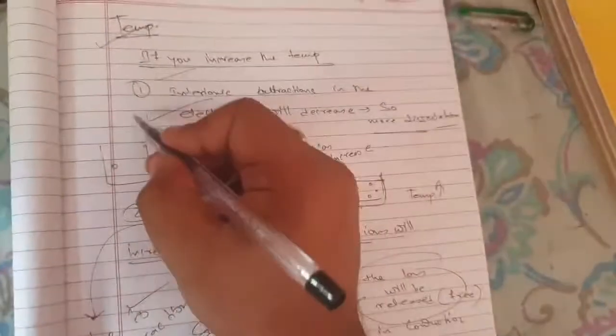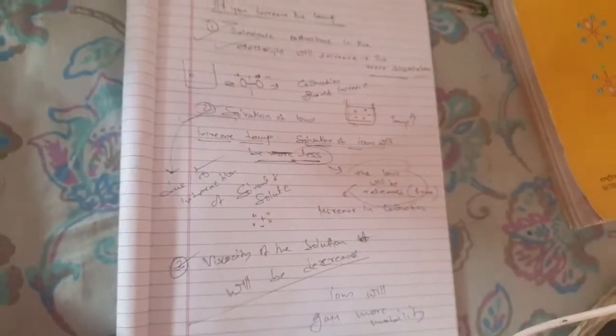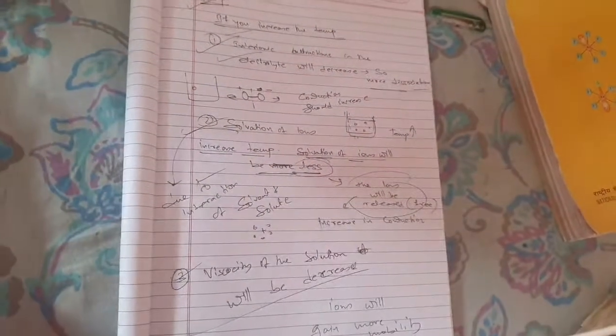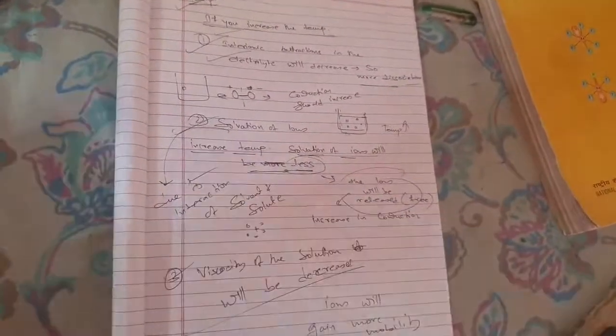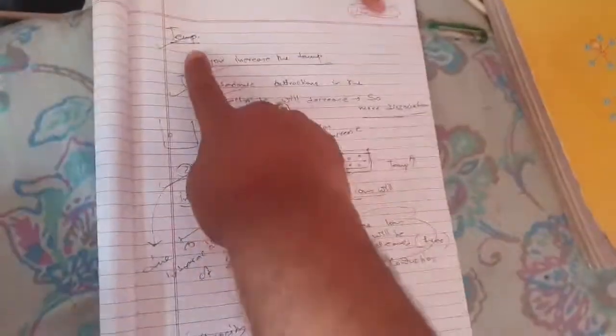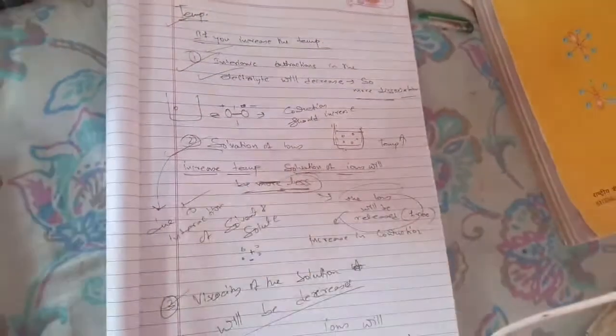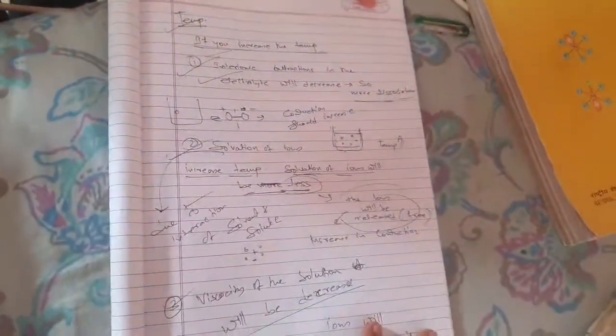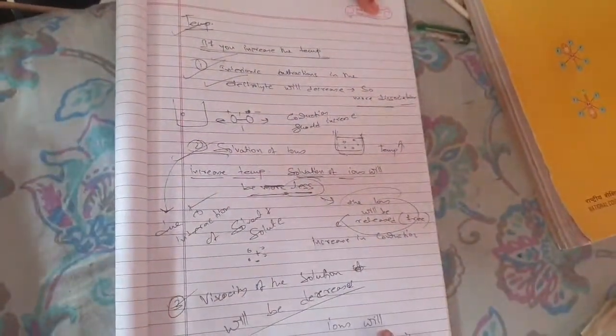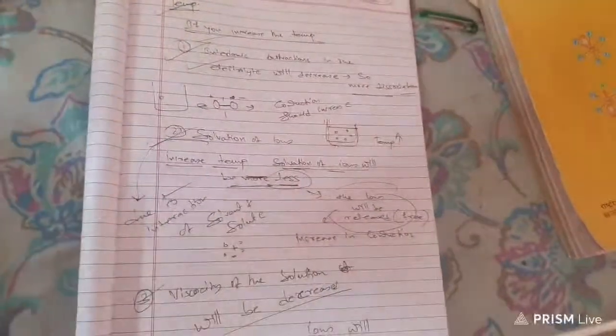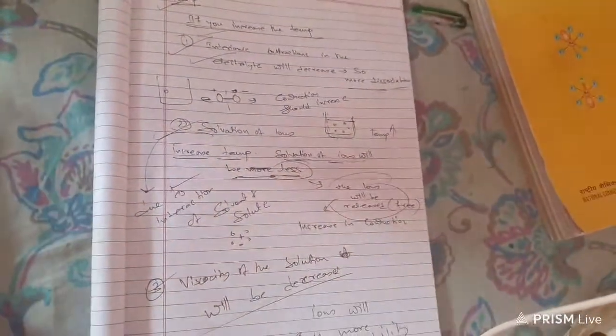So you increase the temperature, you affect 3 things, and all the 3 things increase the conduction of the ions. Got my point? So these are the 4 factors, and one of them, temperature, has 3 sub-factors, which determine the conductivity of an electrolyte.